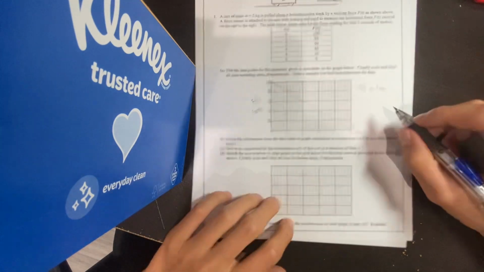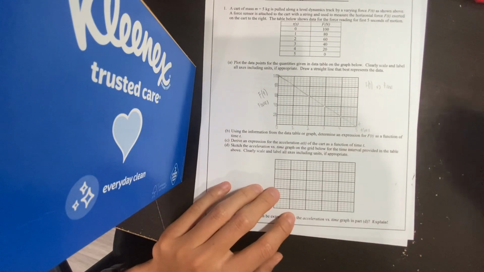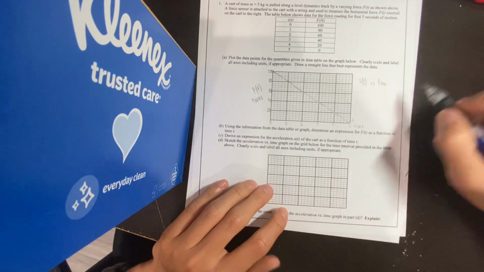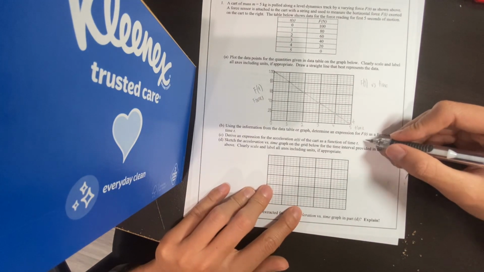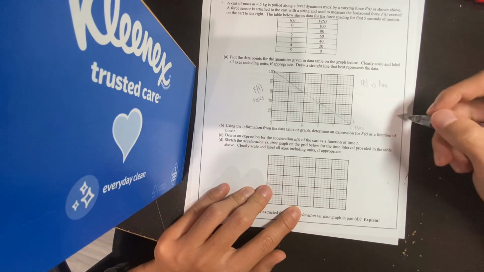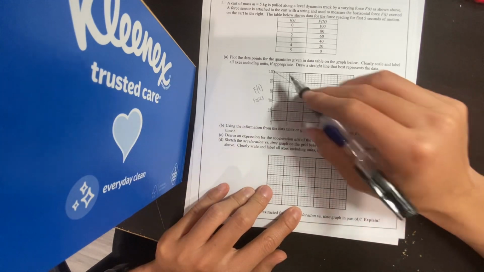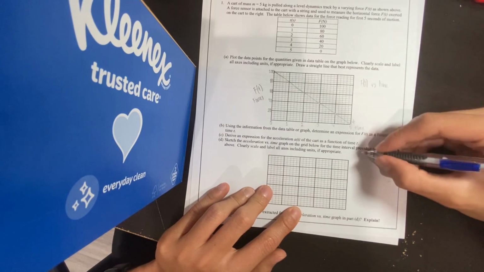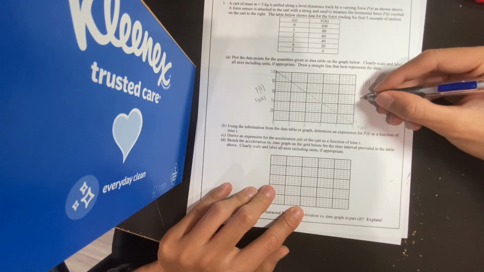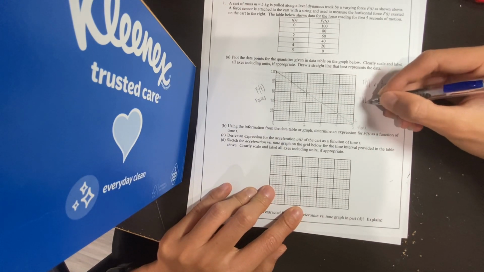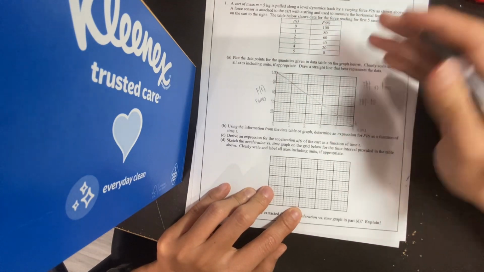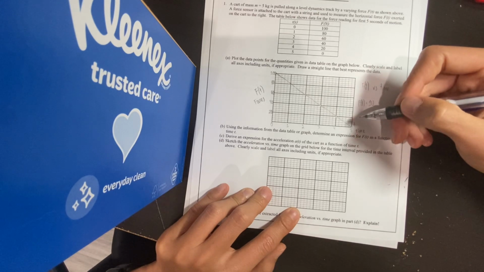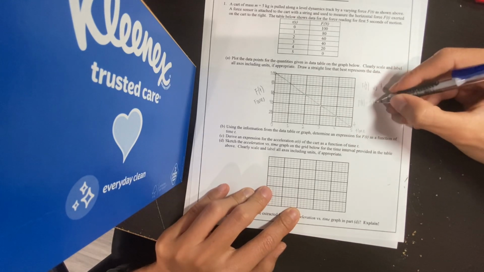And then for part B, using the information to derive an f of t function, well, we know that the force starts at 100, so the equation is going to be f of t is equal to 100. It's going to be a linear line, so we can use the y equals mx plus b format.